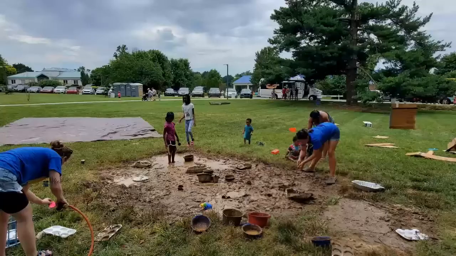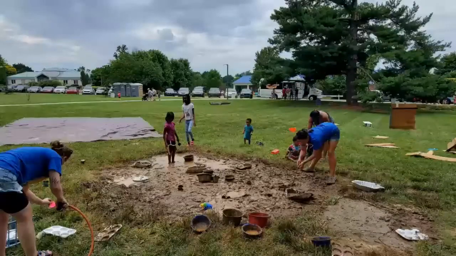So this is a big program that we do. Once a year, we do this program called Greatest Day of Play. That's our mud pit. When we're not playing with it, we cover it with a tarp and let it dry out. But that is completely just a mud kitchen area, completely loose parts. And it's very messy, but that's the beauty of it.